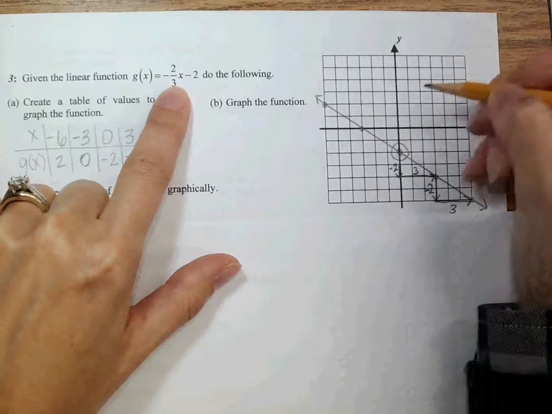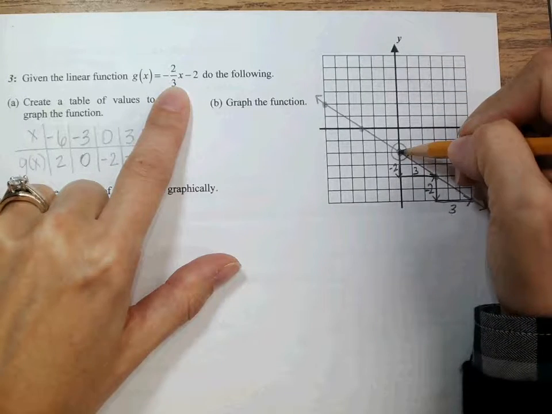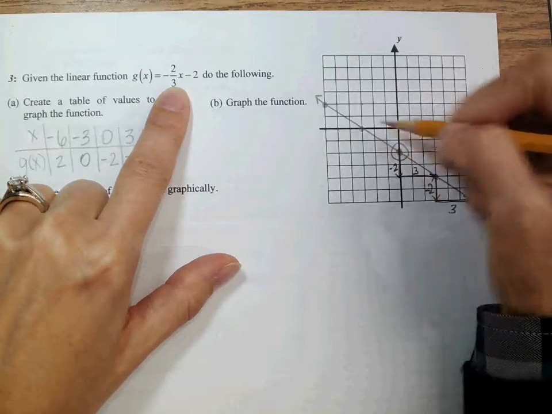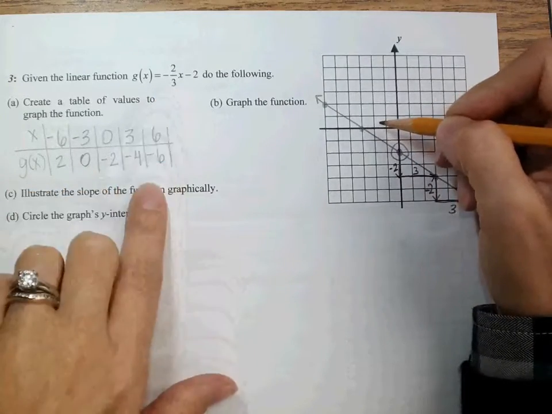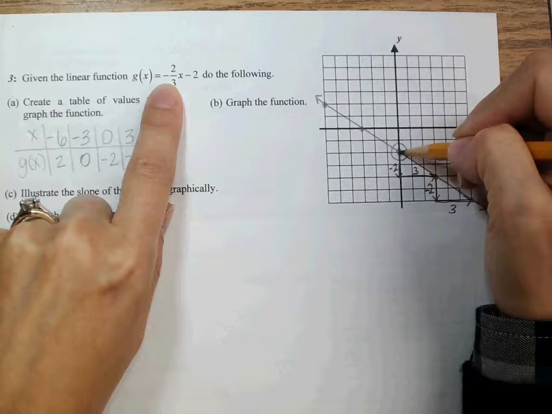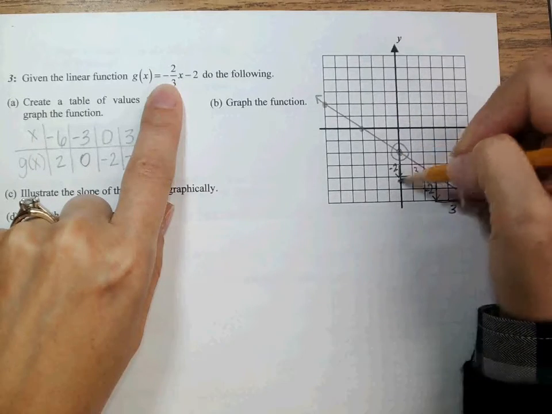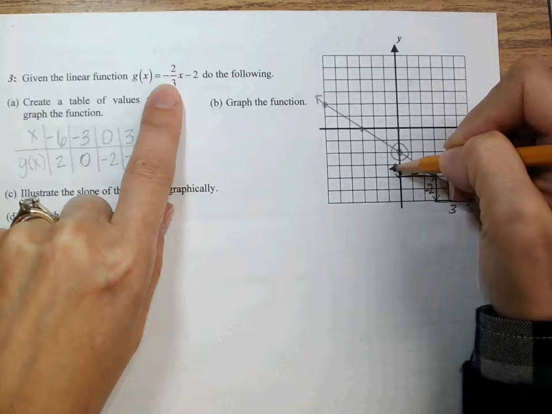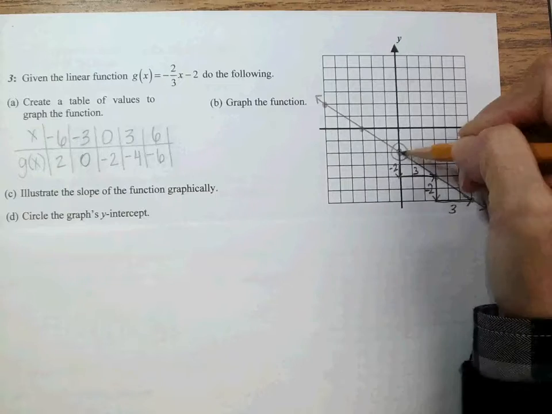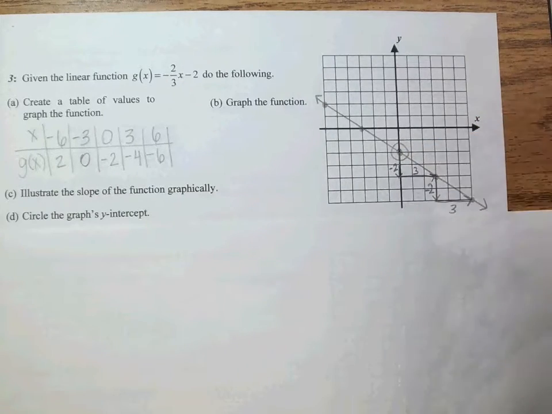Now what I didn't talk about is you can also do the opposite. So if we're going to go up, then we go left. So a down or a left movement is a negative movement. Okay? So a lot of times we always start going up or down first. I like going down because it's negative, so down 2, right 3. We're going to circle the y-intercept as well.